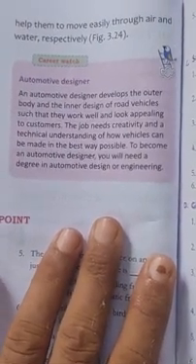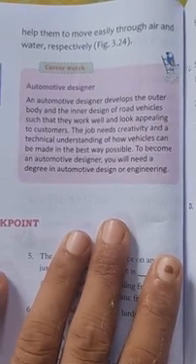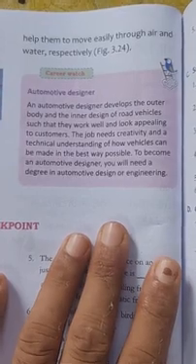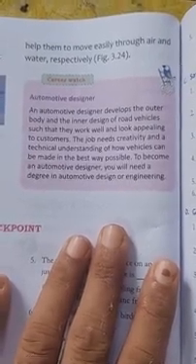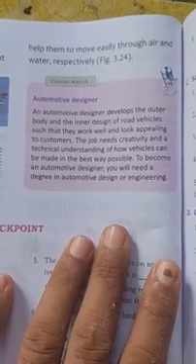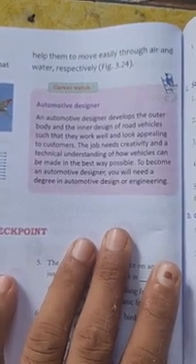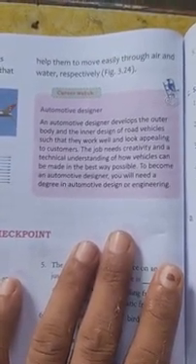Automotive design. An automotive designer develops the outer body and the inner design of road vehicles such that they work well and look appealing to the customer. The job needs creativity and a technical understanding of how vehicles can be made in the best way possible. To become an automotive engineer, you will have to get a degree in automotive design or engineering.